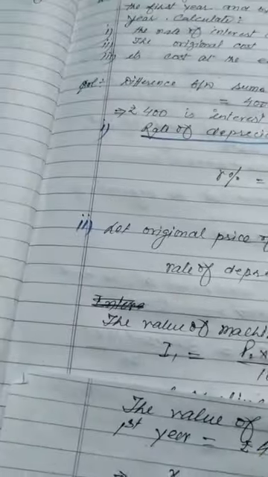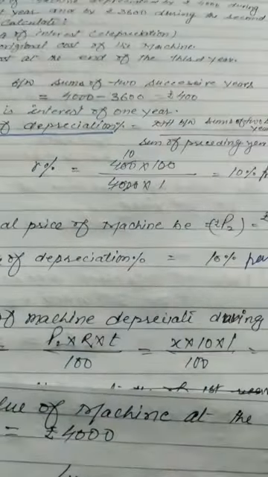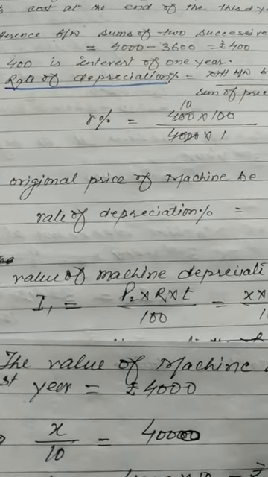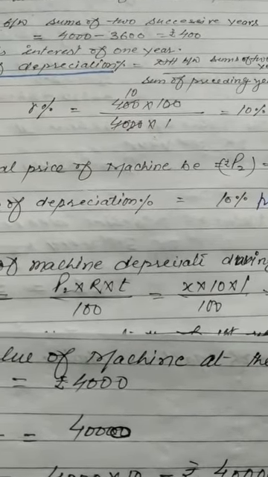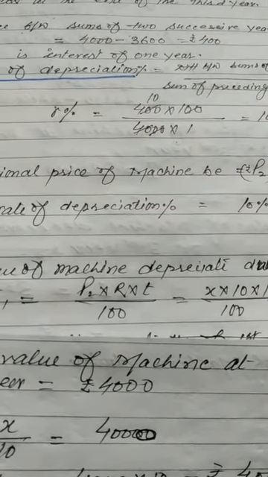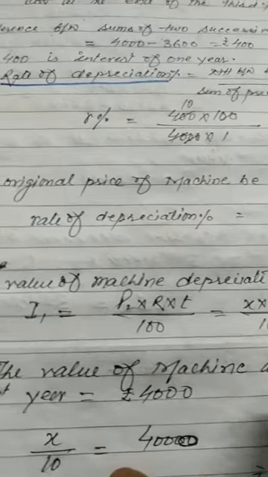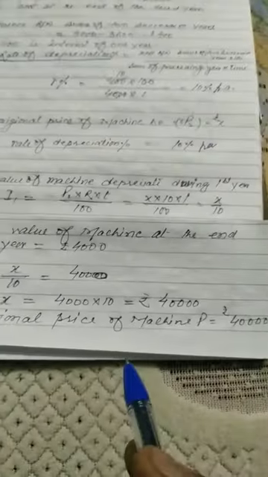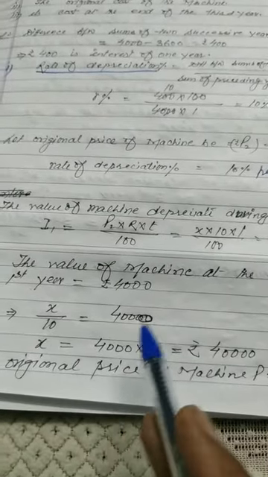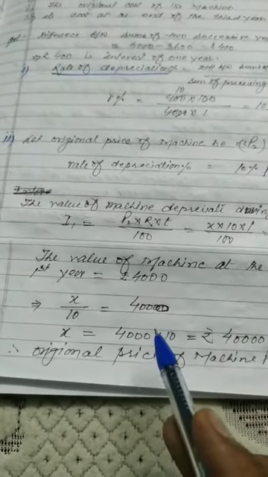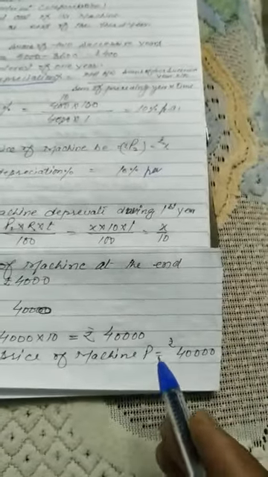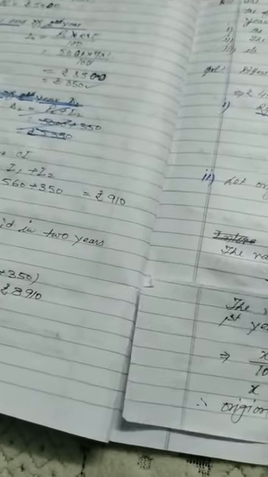The value of the machine depreciated during the first year, I1, equals P multiplied by R into T over 100, that is X multiplied by 10 multiplied by 1 over 100, and this 10 cancels. Now the value of machine depreciation at the end of the first year is 4,000, so X upon 10 equals 4,000, X equals 4,000 multiplied by 10, that is 40,000. The original price of the machine P is 40,000.